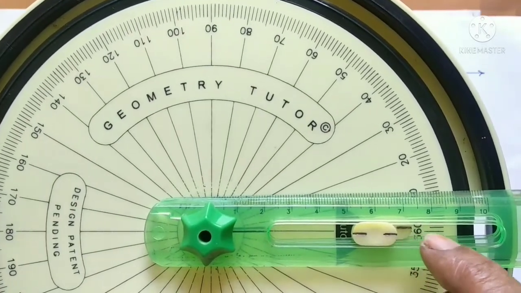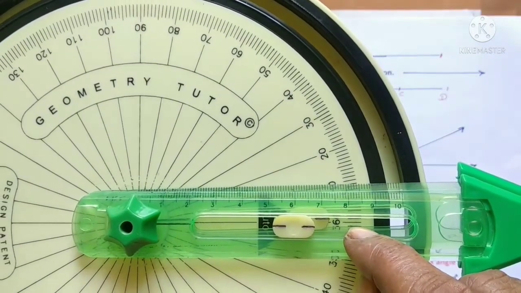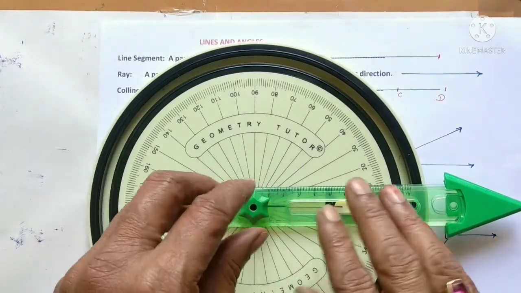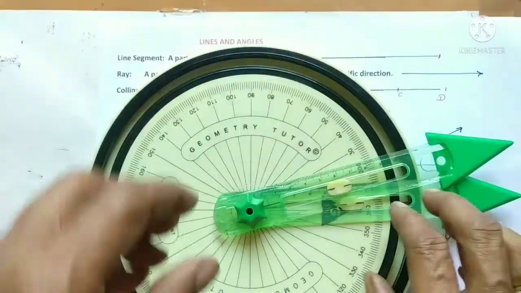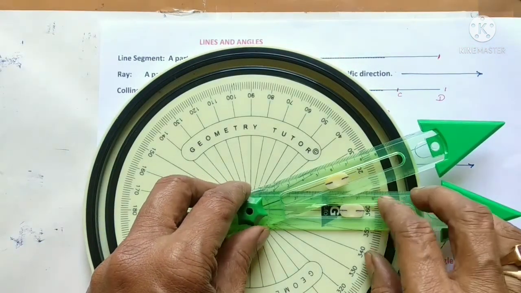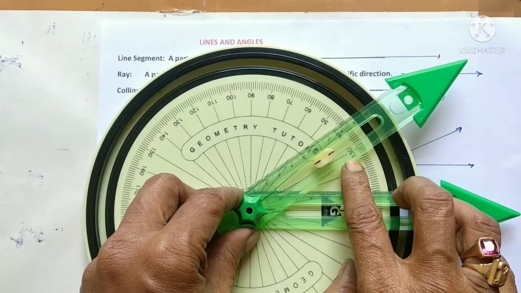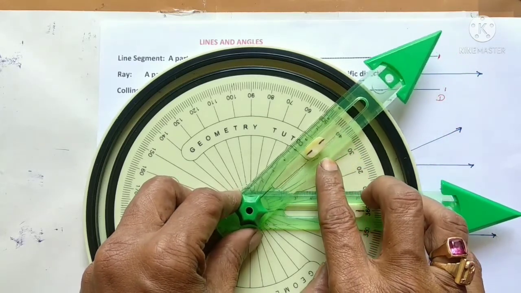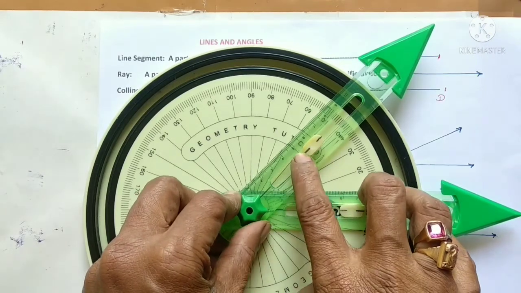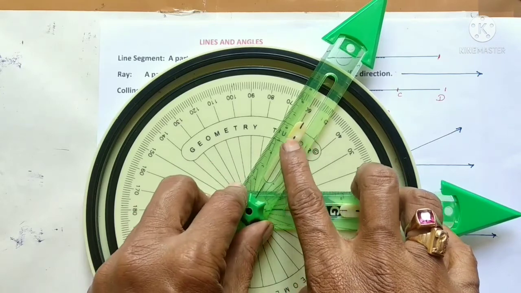So this line segment is here at 0 degrees, and I am moving this line segment. This is at 360 or 0 degrees, and this line segment is rotating, and somewhere here it has come up to 60 degrees.